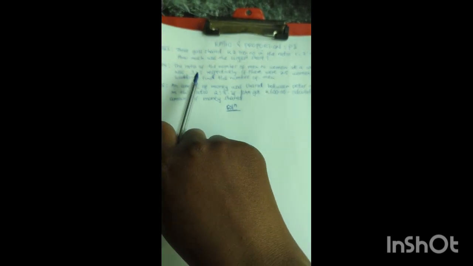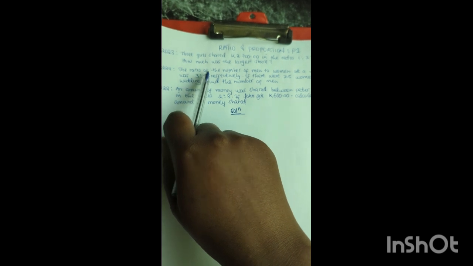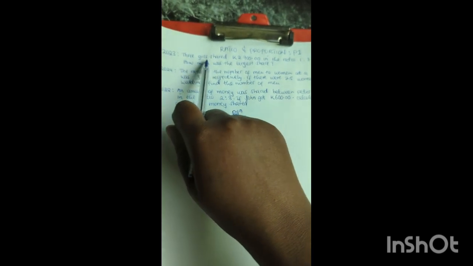attention to the order in which names or things have been listed. For example, the ratio of the number of men to women. So here, men to women, meaning the first ratio represents men and the second ratio represents the women. So you take that and pair it with the ratio you've been given. So these are men and these are women. So if there are 3 girls, if there were names, we are going to get according to how they are listed.